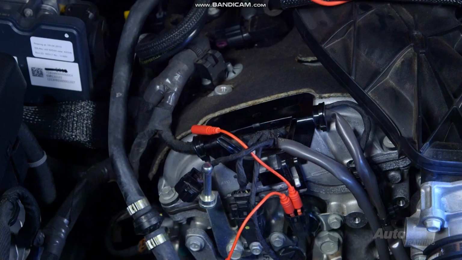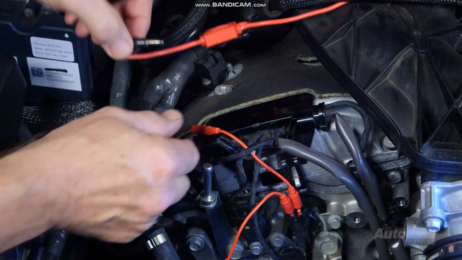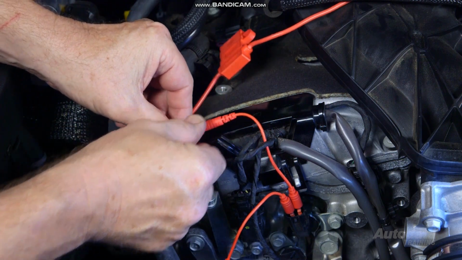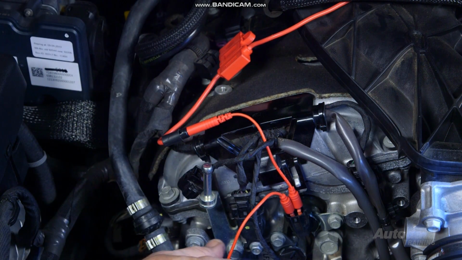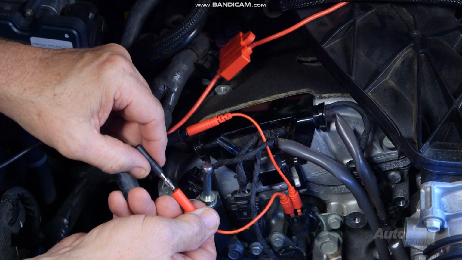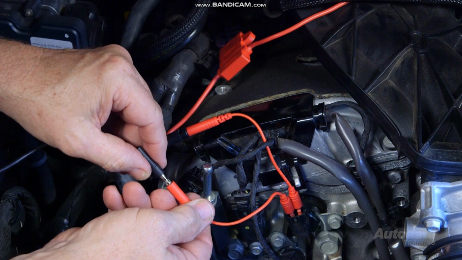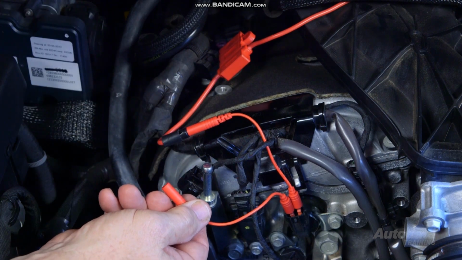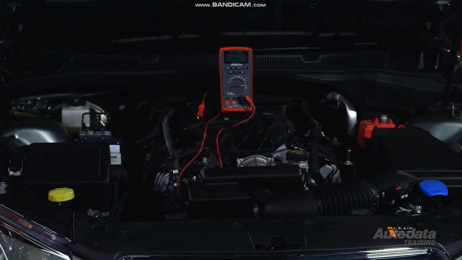If within specifications, you can perform a dynamic test on the actuator. This is done by connecting a fuse jumper from battery positive to the supply terminal on the actuator, and then connecting a ground to the control terminal. The actuator should click. If there is no click, replace the actuator. If there is a click, this indicates a problem with the oil supply to the actuator or the camshaft phaser.